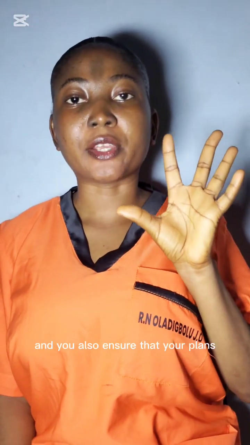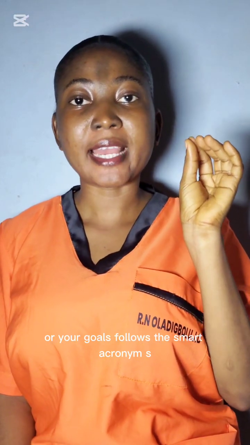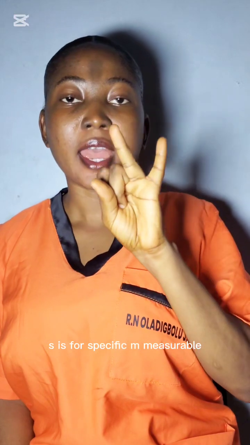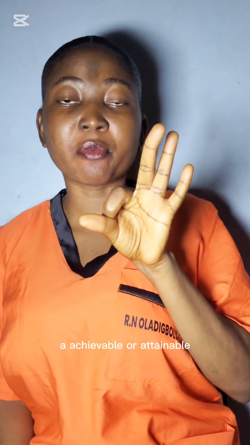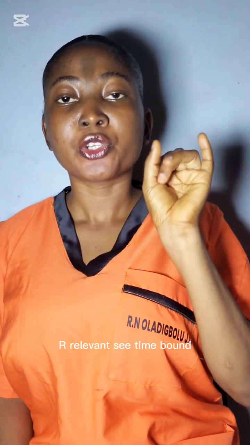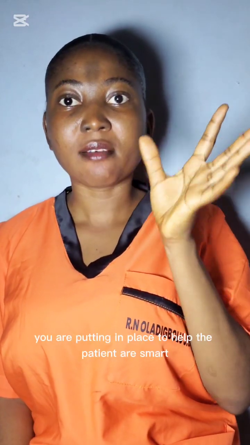And you also ensure that your plans or your goals follow the SMART acronym. S is for specific, M measurable, A achievable or attainable, R relevant, T time bound. You ensure that all the plans you are putting in place to help the patient are SMART.